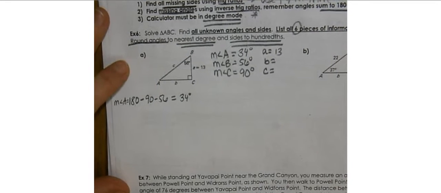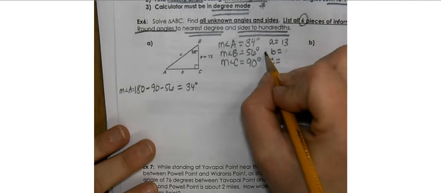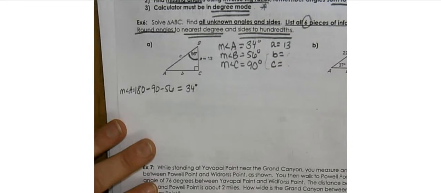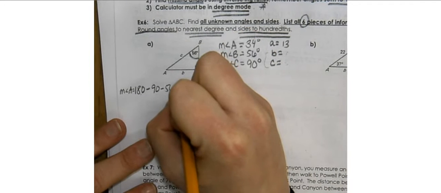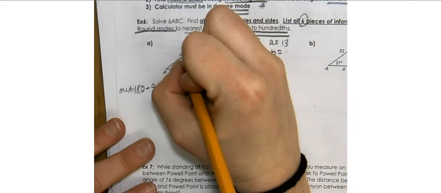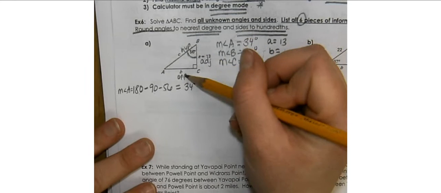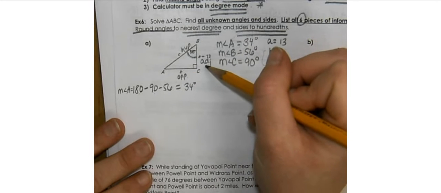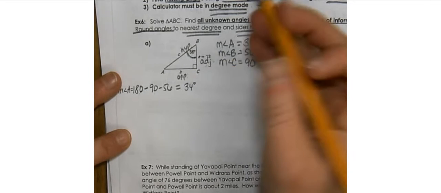Since I do not know two of my sides, or at least one other side for me to use the Pythagorean theorem, I'm instead going to use SOHCAHTOA in order to identify these missing side lengths. With respect to the given angle, which we always use, little a is the adjacent side, little b is the opposite side, and little c is the hypotenuse. I'm going to identify what little b is using my adjacent. I know the adjacent and I want to find the opposite. Adjacent and opposite means I'm going to use tangent.